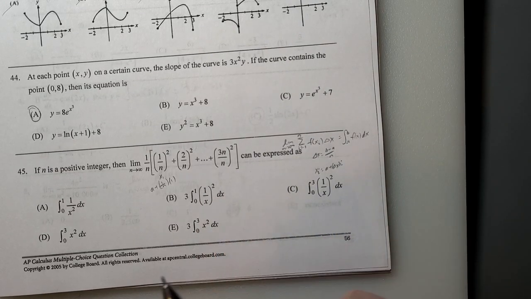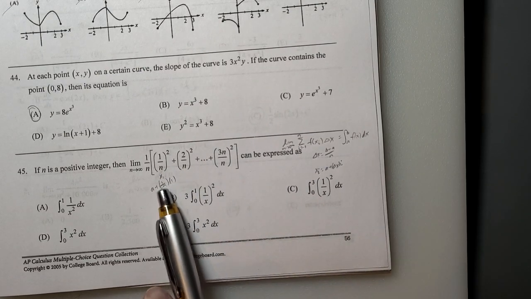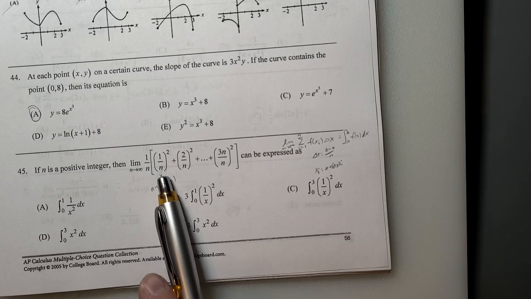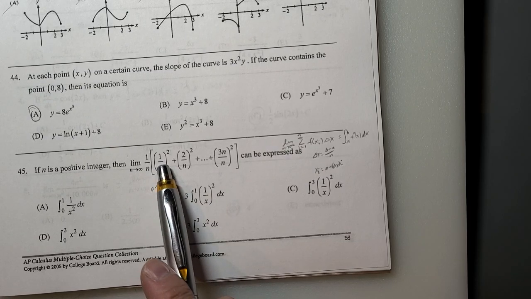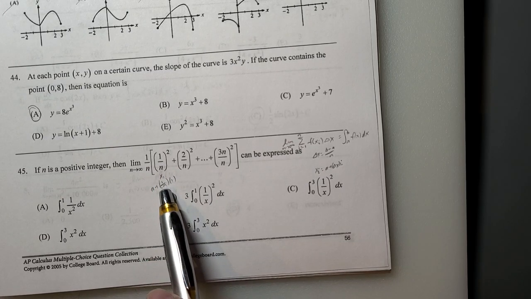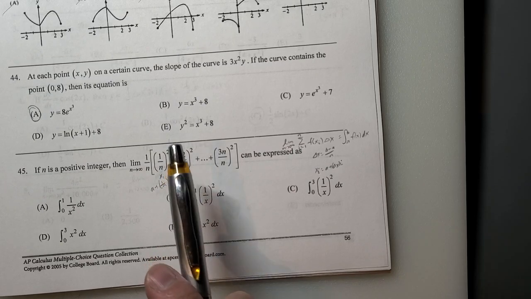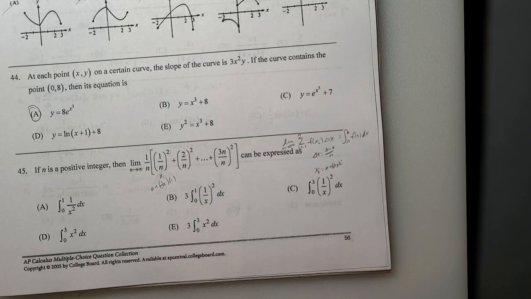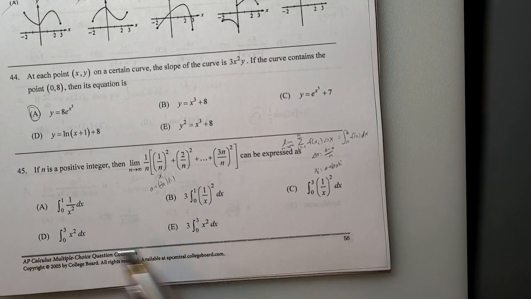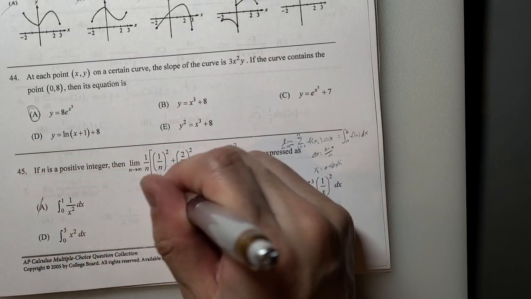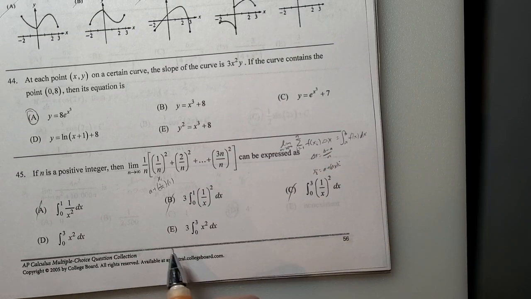Actually, let me backtrack a little bit. Before we even go there, over here, as we said, a is 0. Since this is the sample point, 1 over n, this is 1 over n squared. So we know the function is x squared. So we eliminate everything but these two, so let's cross those out. So which one is it? Is it the integral from 0 to 3 with a 3 in front, or the integral from 0 to 3?